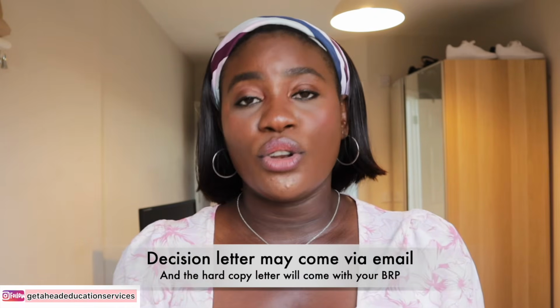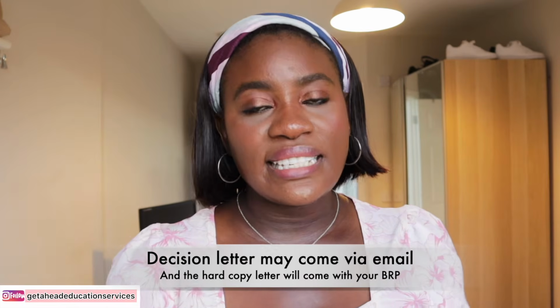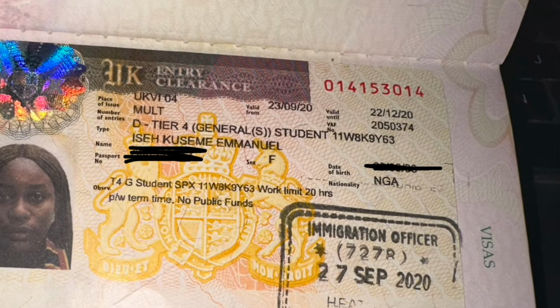The vignette on your passport is for 90 days. It is valid for 90 days from the day that it is approved. For instance, if your visa decision is approved on, let's say, 1st September, you have 90 days from 1st September to enter the UK, because that is just an entry permit. It is when you arrive in the UK that you will receive your biometric card. That's your biometric residence permit, which is now your visa.